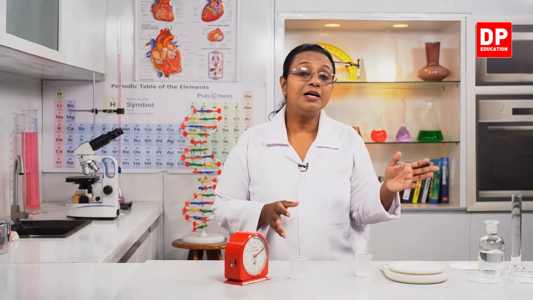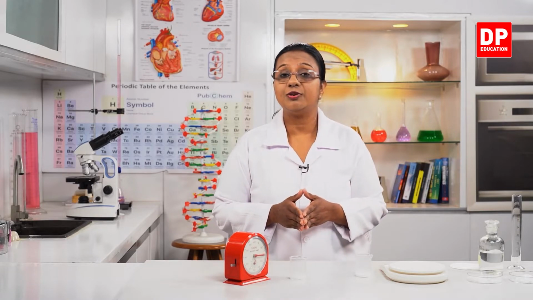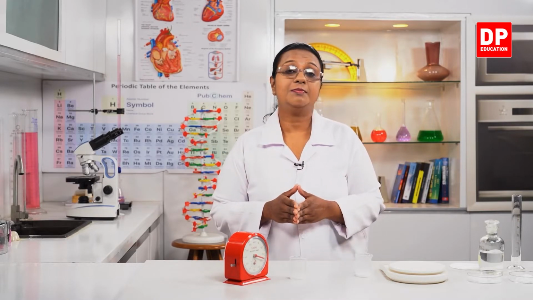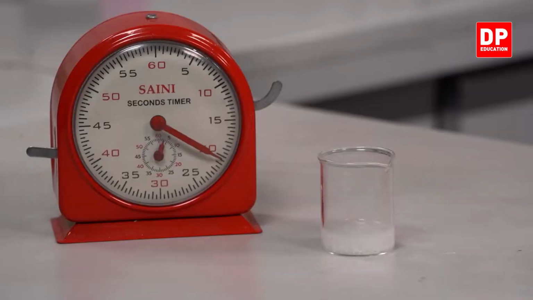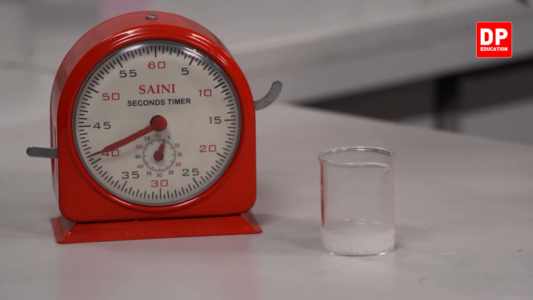You all can remember the previous reaction of calcium carbonate powder with dilute hydrochloric acid. It almost completed in 3 minutes. As I said, students, we are not going to do any calculations. We are just going to compare how fast the reaction takes place. That is why I am not writing down any values, just to observe and understand what is a fast reaction and what is a slow reaction, or how the surface area of reactants affects the rate of reaction.